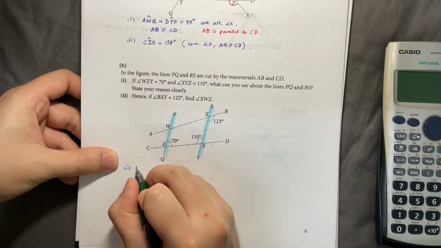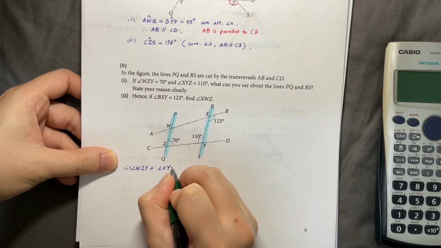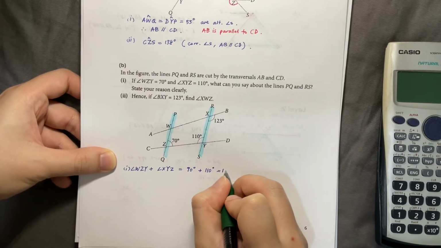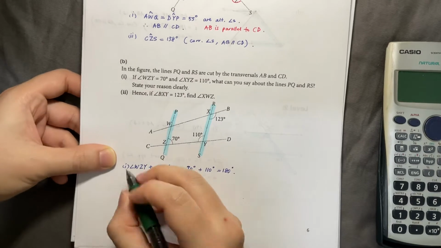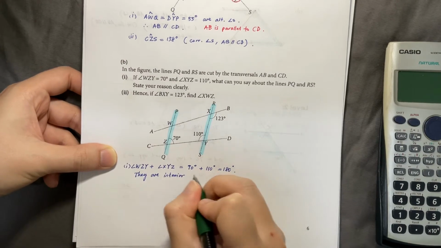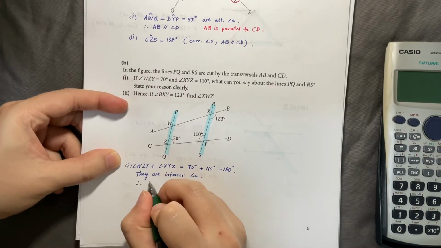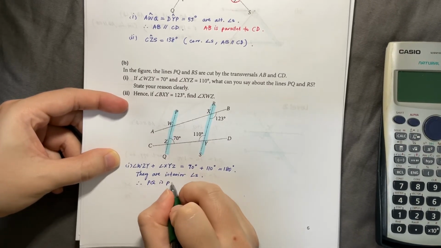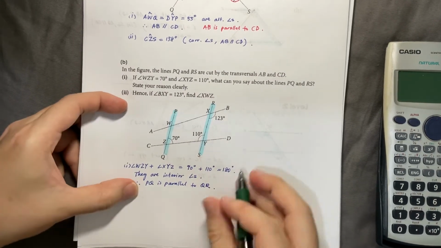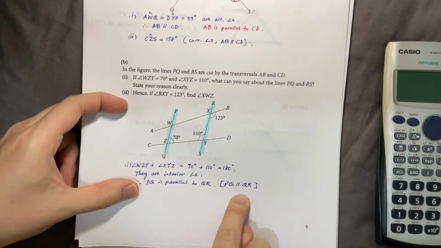Because angle WZY plus angle XYZ is equals to 70 degrees plus 110 degrees, and this is equals to 180 degrees. So meaning they are interior angles, and therefore your line PQ is parallel to RS. Or if you don't want to write so long, you can use the symbol, which is shorter.